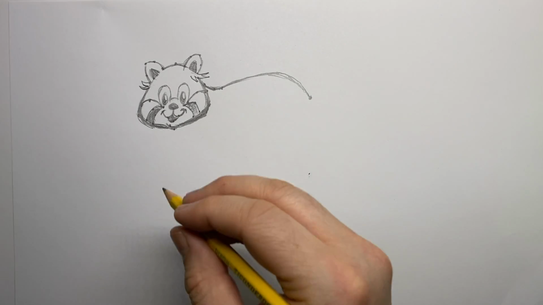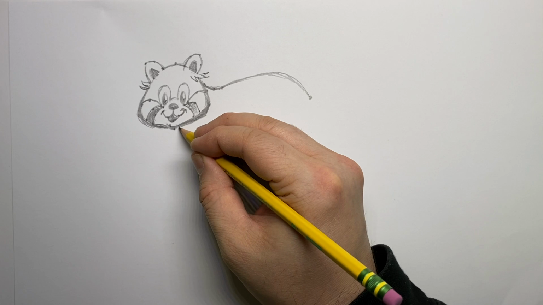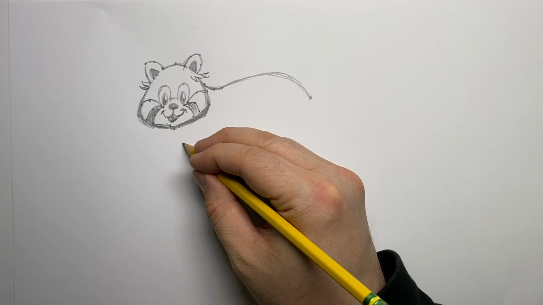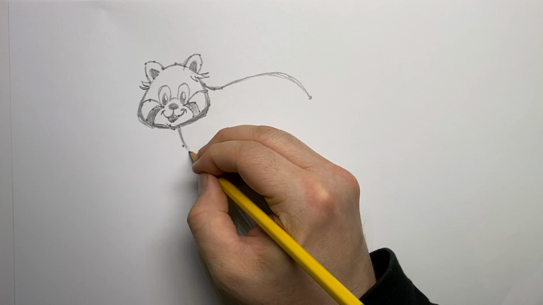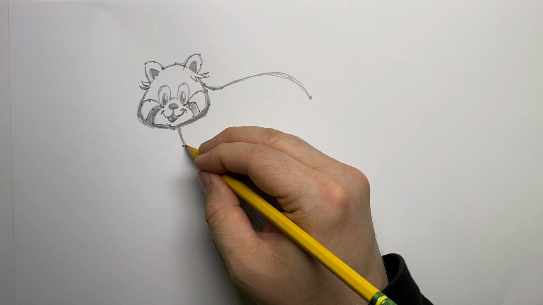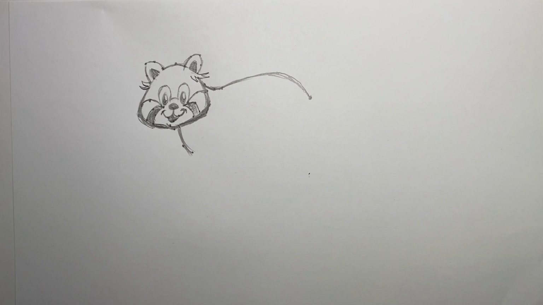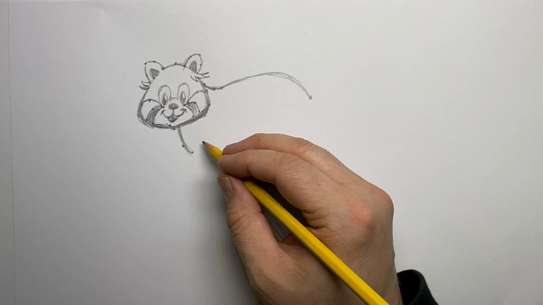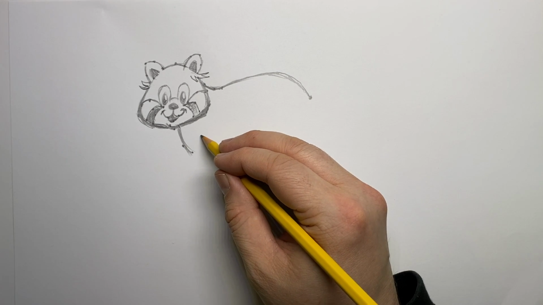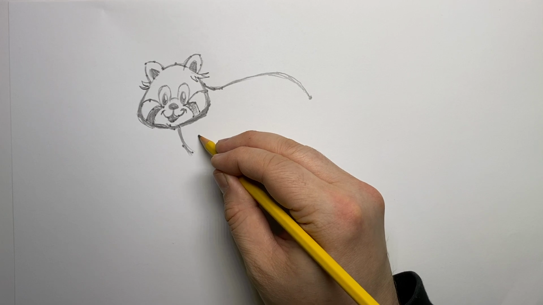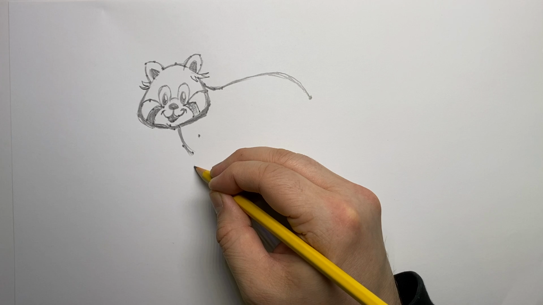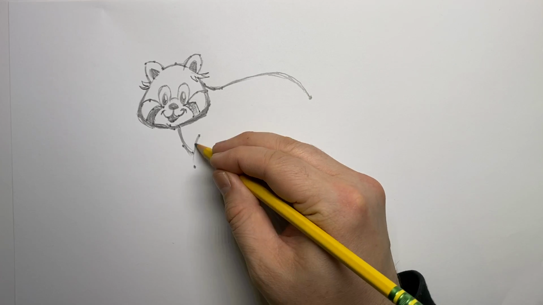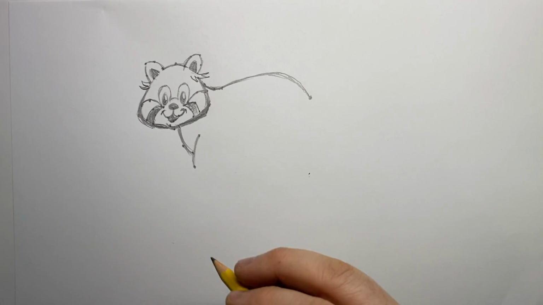That looks pretty good. And now we'll come back to the underside of our red panda here. We'll put a dot here, a dot here, and a dot here, and we'll get a nice curved line going down there, sort of forming the neck. All right, next thing we're going to do is put a dot here, and a dot here, and a dot here. We'll get a little bit of a curved line going. We'll start that first foreleg there.